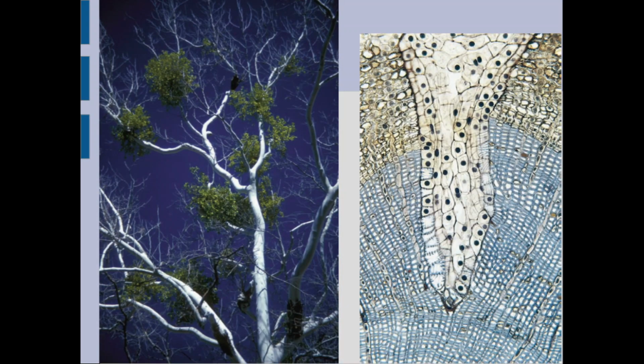And there are also the specialized roots of parasitic epiphytes, and these are examples of roots that invade a host. So this is a tree, but this green is not part of the tree. It is the parasite, like this one, that will grow into the tree.